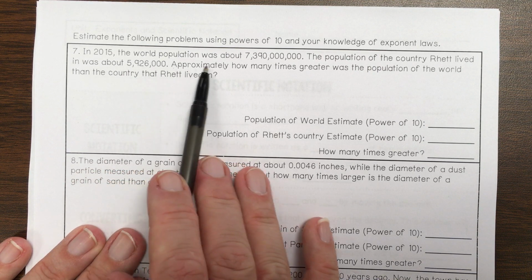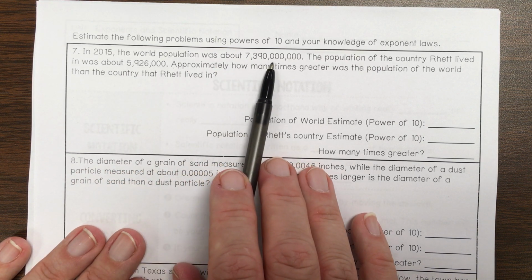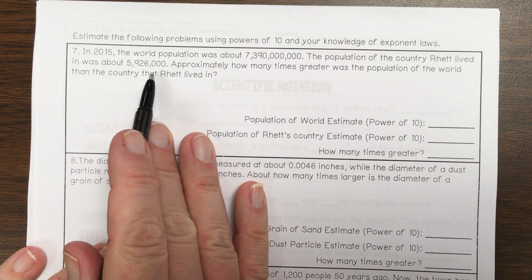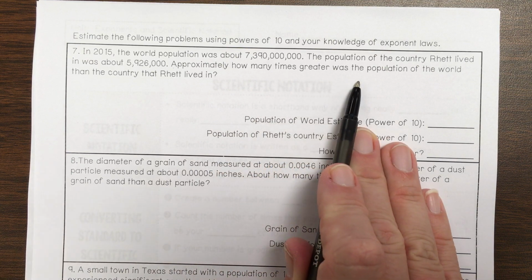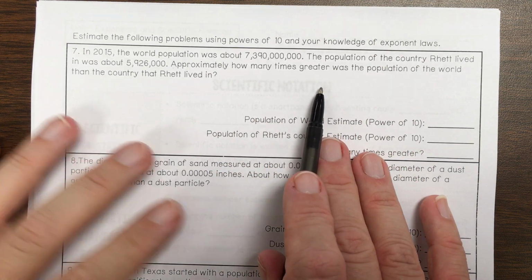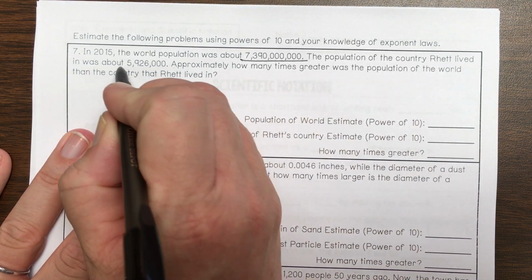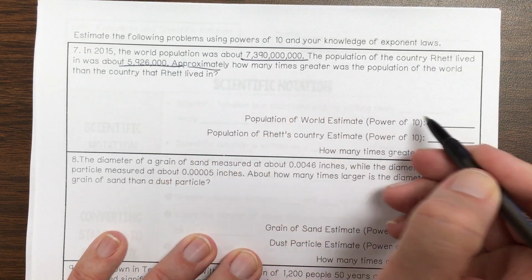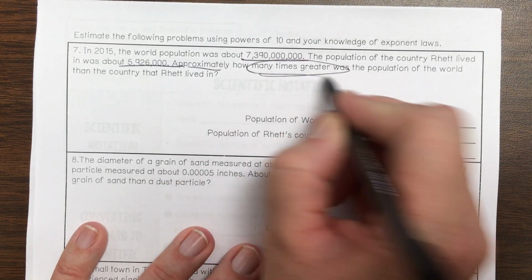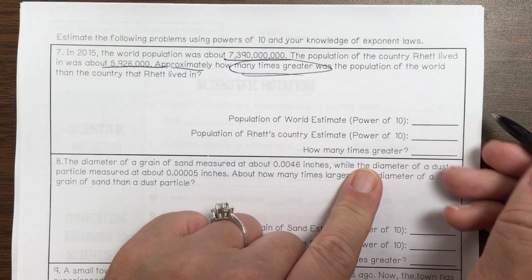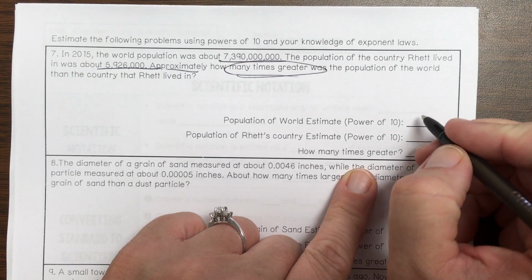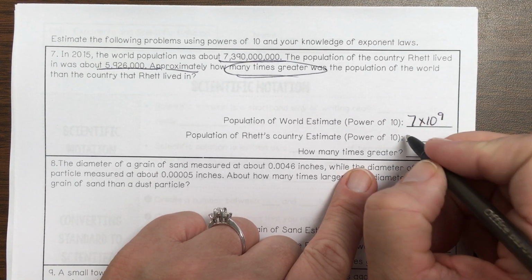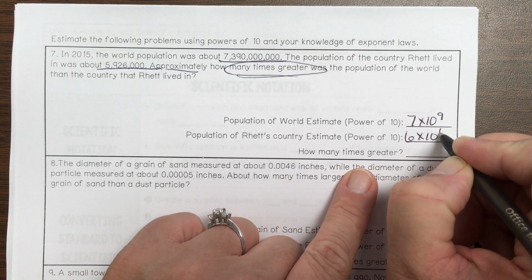In 2015, the world population was about 7,390,000. The population of the country Rhett lived in was about 5,926,000. Approximately how many times greater was the population of the world than the country that Rhett lived in? So these are the two values we're using. The population of the world as a power of 10 is 7 times 10 to the 9th. The population of Rhett's country would be 6 times 10 to the 6th.